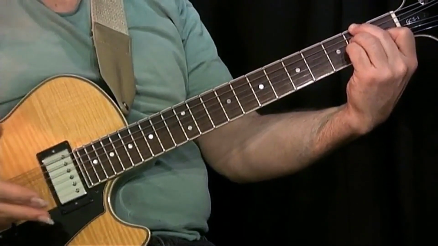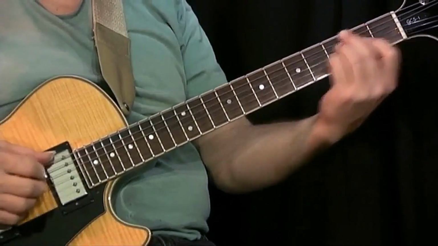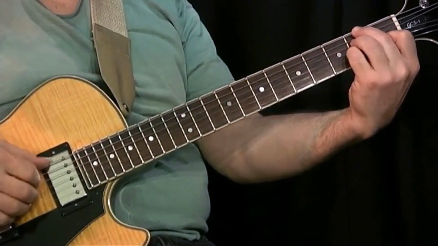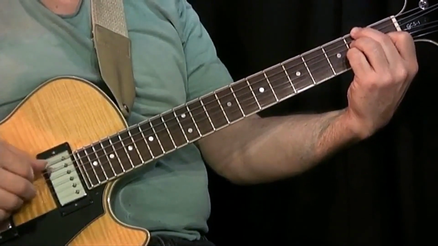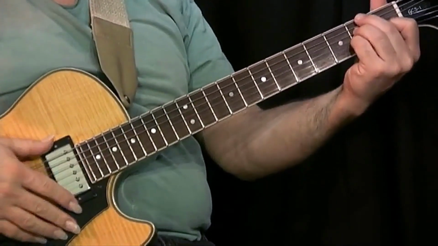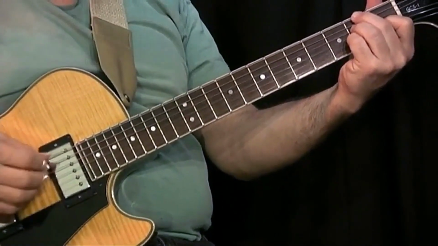Of course, by the time you add some rhythm and arpeggiation, a little bit of that arpeggiation that I mentioned, it has a little bit more of a flowing sense.